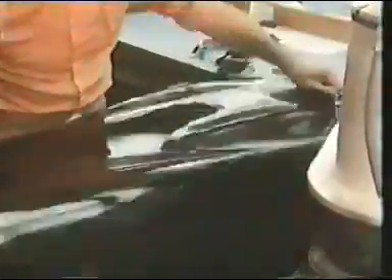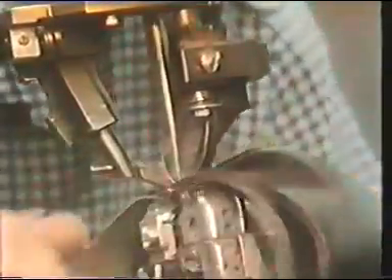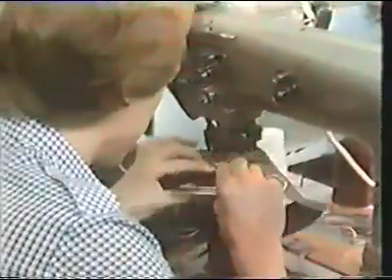First, all the separate pieces of leather are cut out using specially shaped knives. Then they're stitched together to form the upper part of the shoe. Finally, the upper part is carefully stretched over the last and stuck onto the sole.